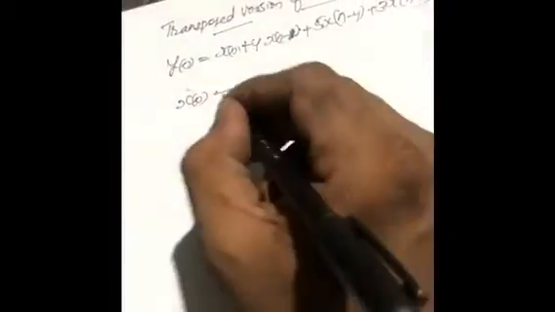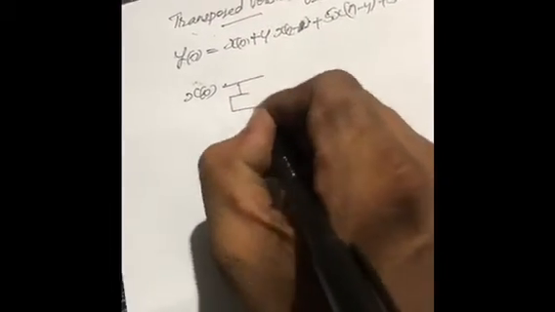Here I explain the transposed version of the direct form structure from the same example. y(n) is equal to x(n) + 4 x(n-1) + 5 x(n-4) + 3 x(n-5). Here x(n) is there, then that x(n) is connected to the first delay network, that is z^-1.